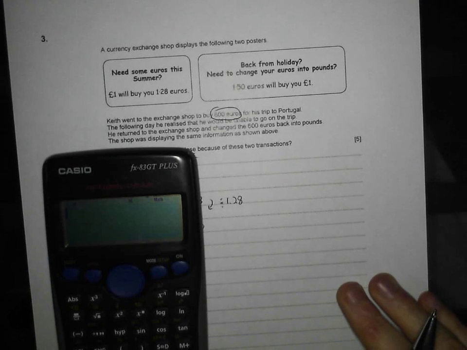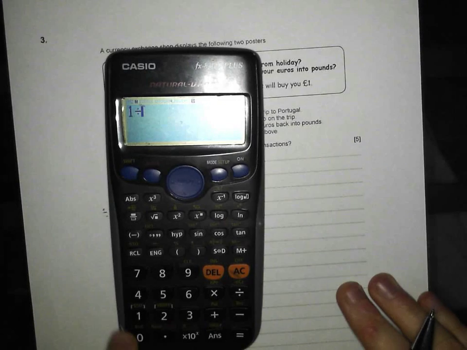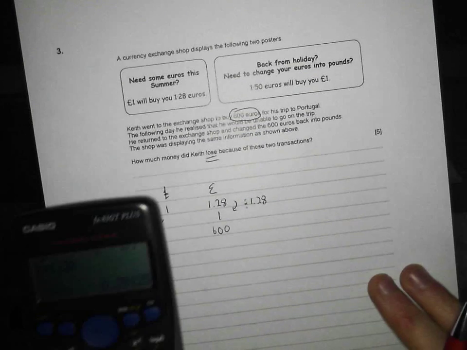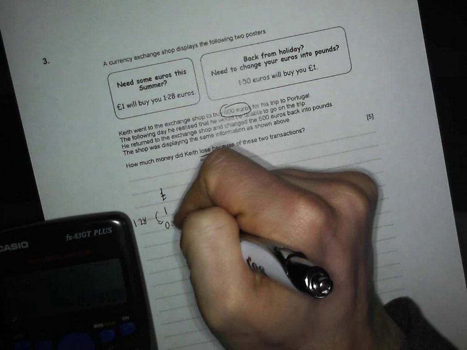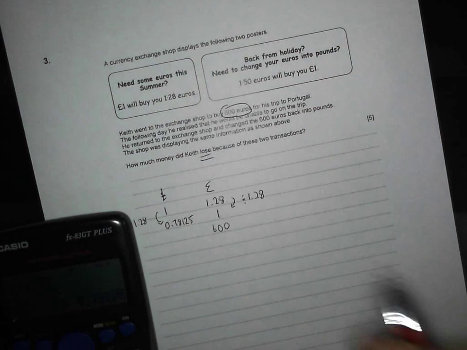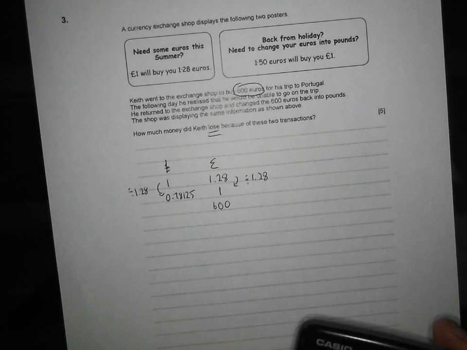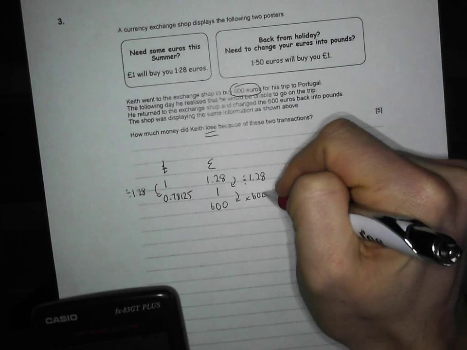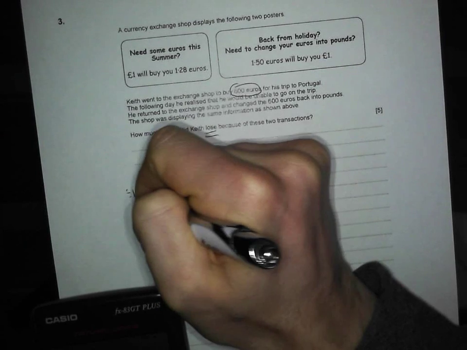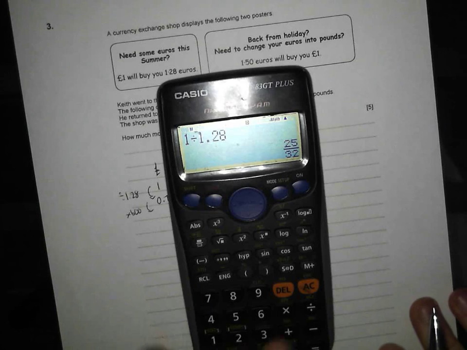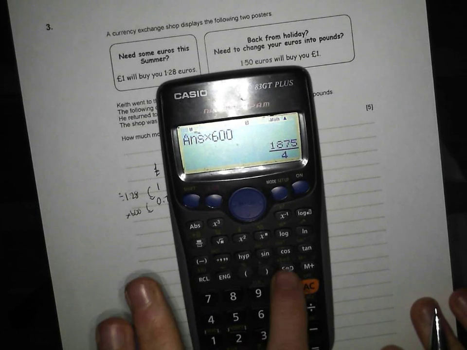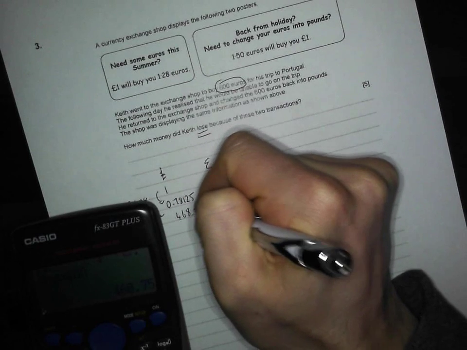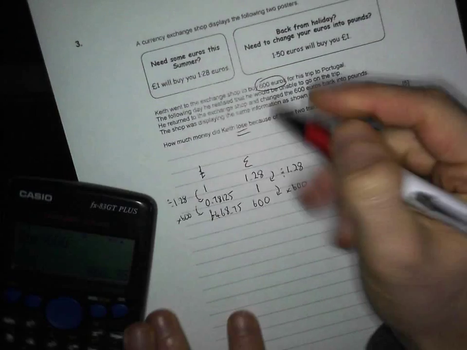So 1 divided by 1.28 is going to give me, as a dodgy fraction, so I'll press my little SD button, and it's going to give me 0.78125. So €1 is about 78 pence. So what's €600? Well, that's times by 600, make it 600 times bigger. Press my little SD button, 468.75.